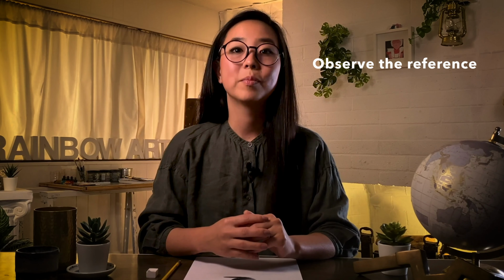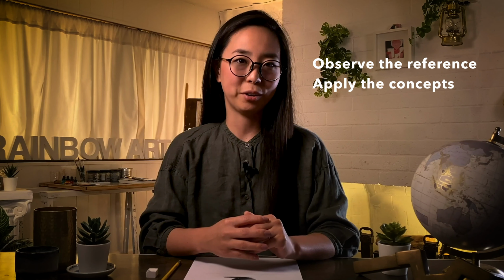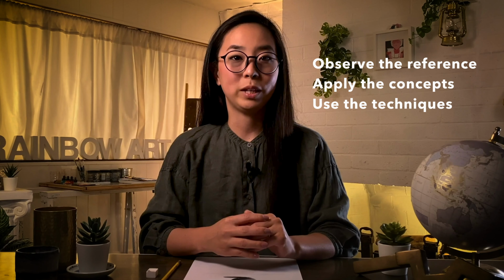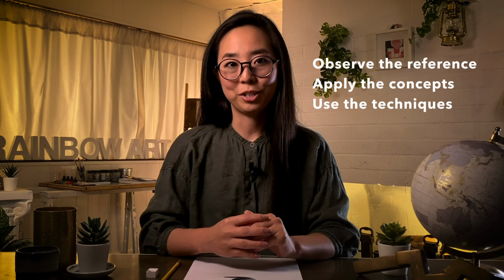The image will show up on the screen as I draw, but I encourage you to download the file and access the image on another screen if you can, so that you can see the details more clearly. The goal of this exercise is threefold: to observe the reference, apply the concepts of light and shadow, and use the rendering techniques we learned in order to create the illusion of dimension. It might be a little tricky to balance all these different concepts in one drawing. The best thing to do is work slowly and patiently and gradually work your way from light to dark.